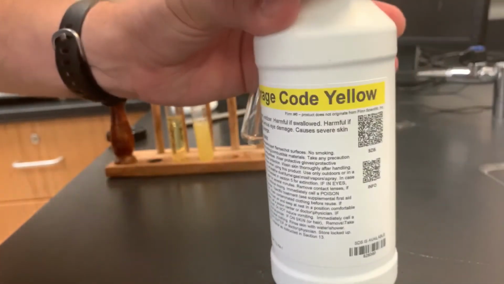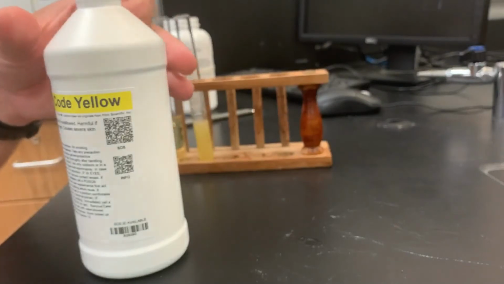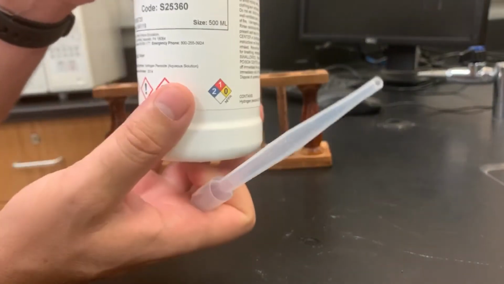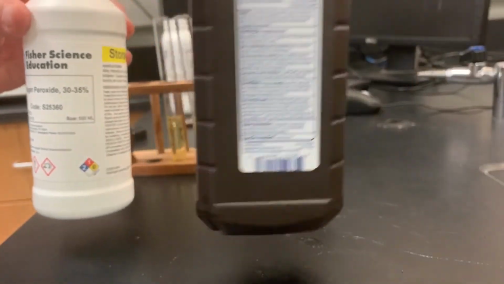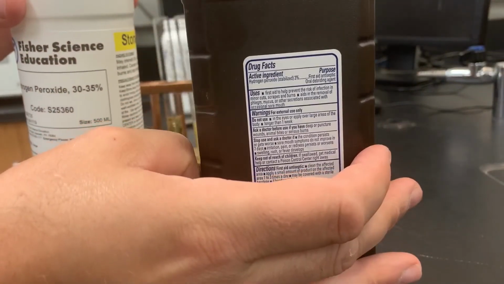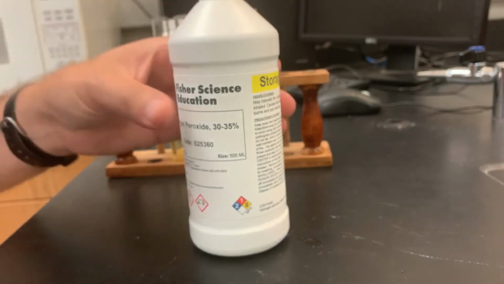In the third demonstration, I'm going to take some 30 to 35% hydrogen peroxide as opposed to this 3% peroxide that you buy at the drugstore. We'll see if that makes a difference in how fast the reaction happens.